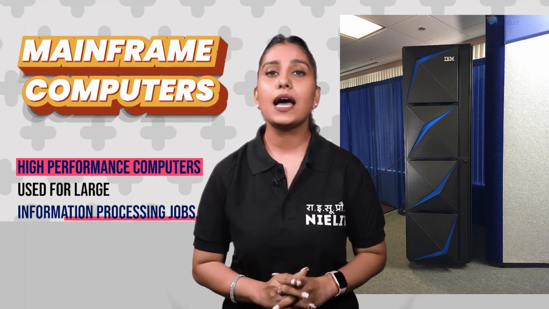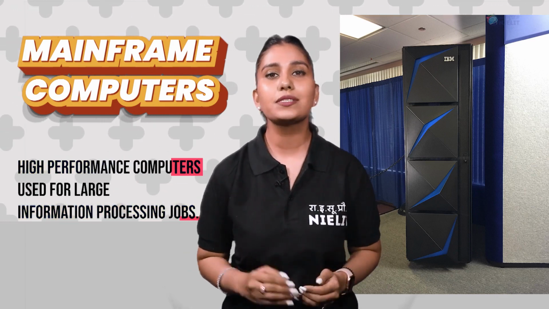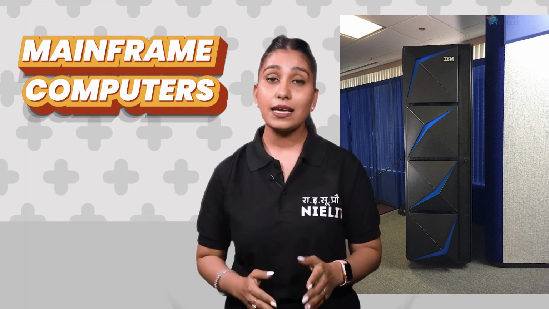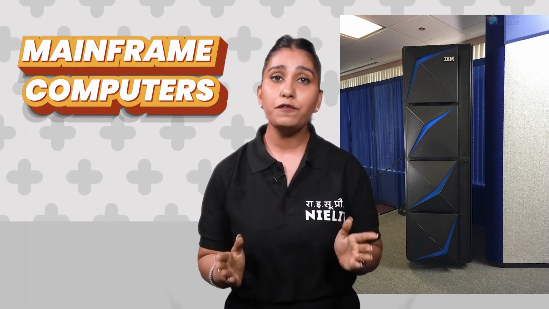These computers are primarily used in institutions, research, academics, healthcare, libraries, large businesses, financial institutions, and are useful for tasks related to census, industry and consumer statistics, enterprise resource planning, transaction processing, e-business, and e-commerce. Next, we have mini computers.